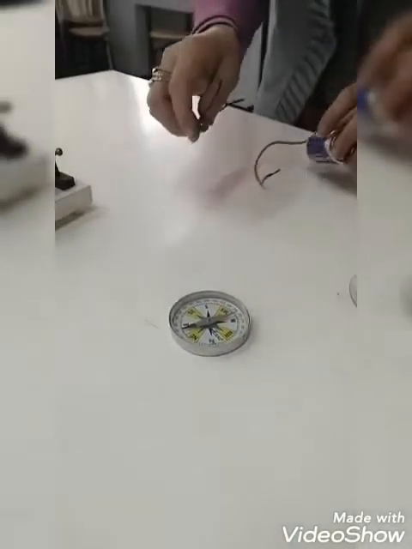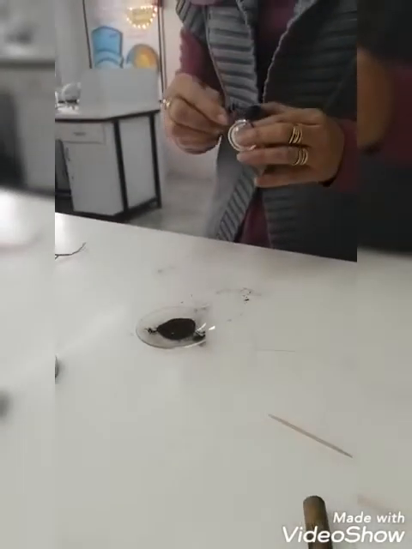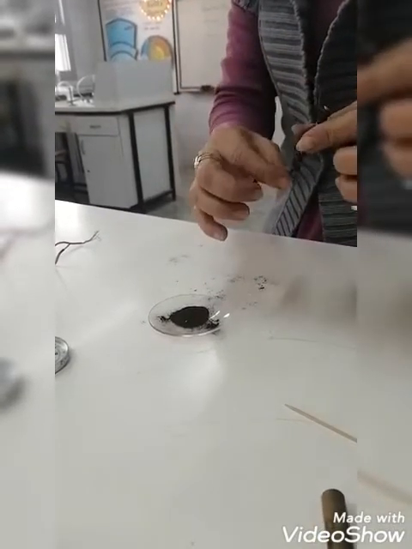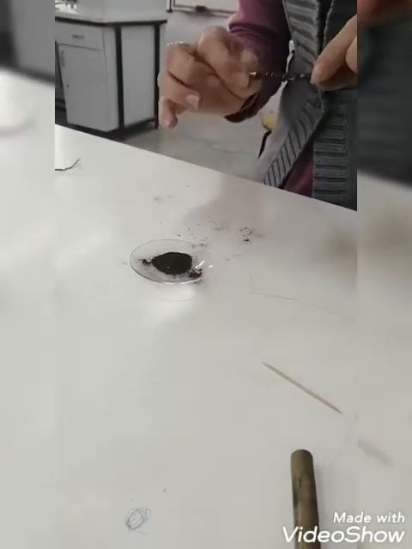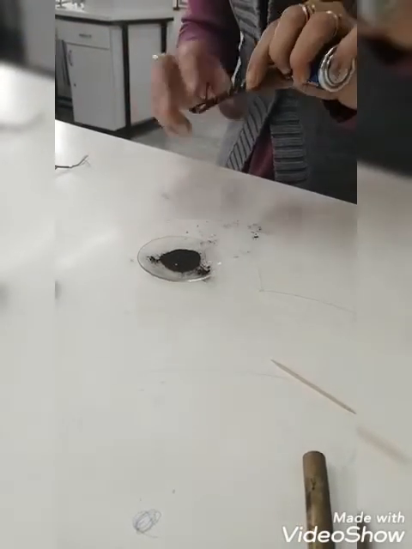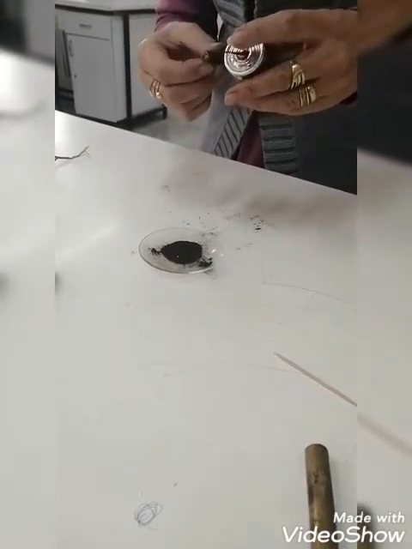And we can use this property and this relation to produce an electromagnet. An electromagnet consists of a wrought iron nail or wrought iron bar, as wrought iron is easy to magnetize and easy to lose it. So it becomes a temporary magnet.